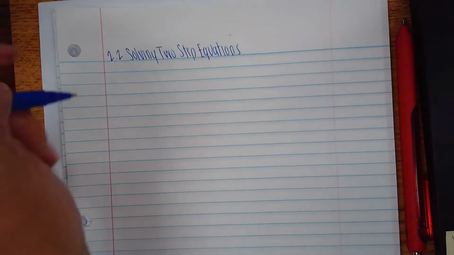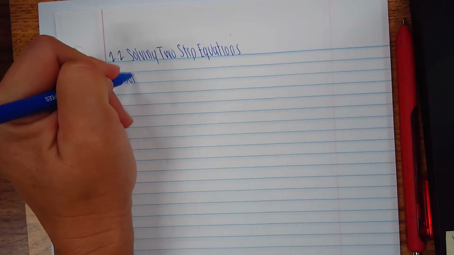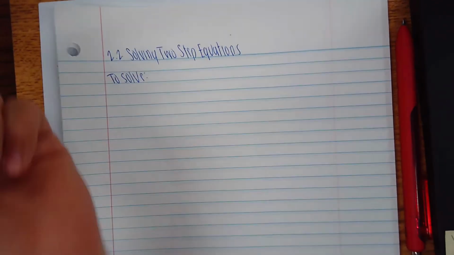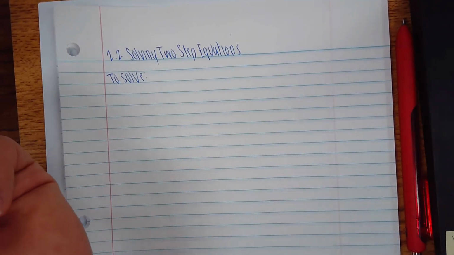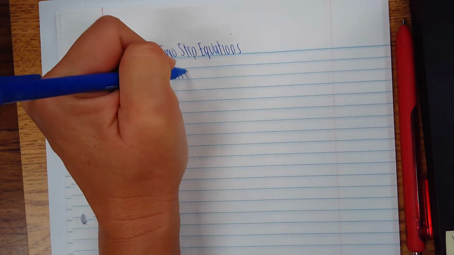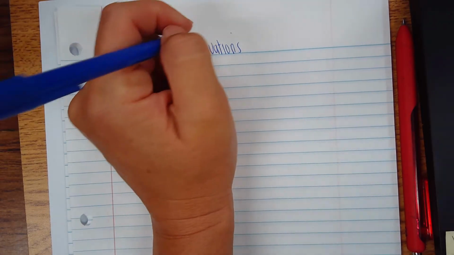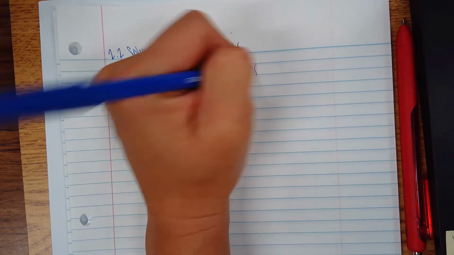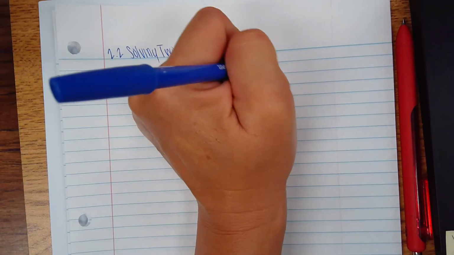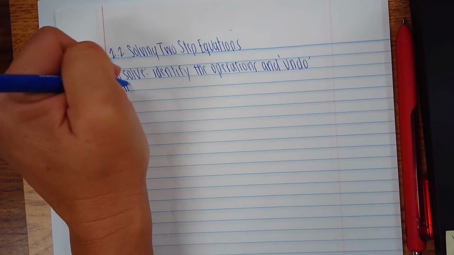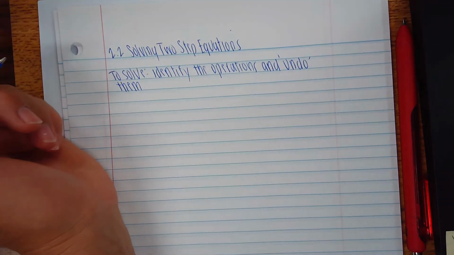Okay, so to solve, identify the operations. You want to identify what they are, what's happening: adding, subtracting, dividing, squaring. Identify the operations and undo them using inverse operations.